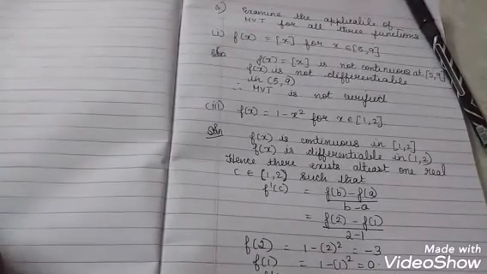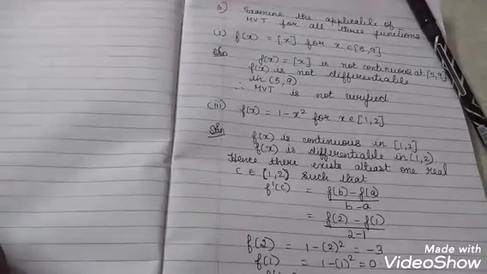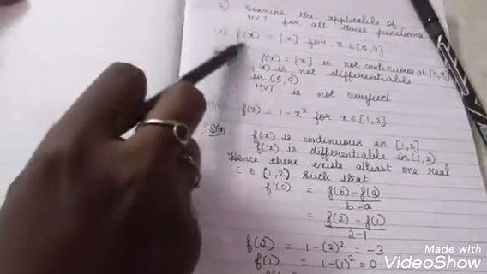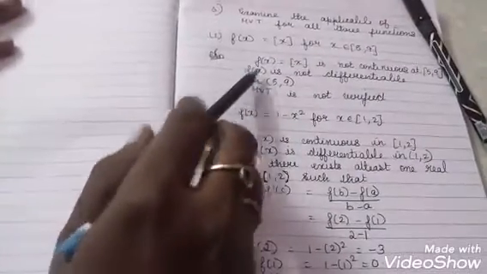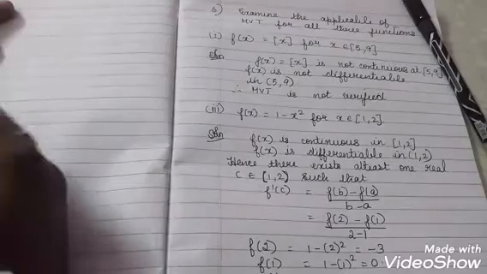I explained how an integer function will be. It will be just step. The function will not be continuous. So in that case, if you see here, it will not be continuous here. So if it is not continuous, it will not be differentiable also. Therefore, mean value theorem is not verified.